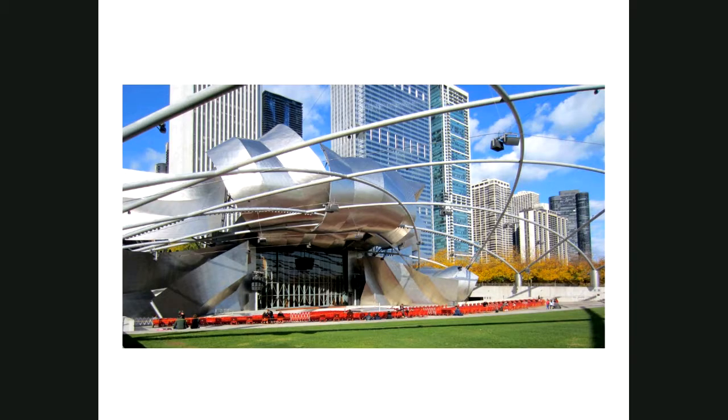So what's this one? What's this building? The architect was featured in the movie, not for this building, for another building. It's kind of his signature look.